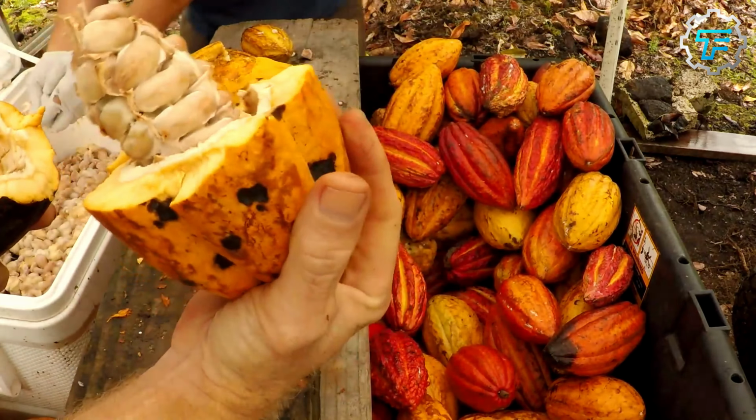Once the cocoa pods have been harvested and collected into a basket, they are taken to a processing facility, where the pods are opened and the cocoa beans within them are removed. These cocoa pods can contain more than 50 cocoa beans each, and just so you know, these fresh cocoa beans are neither brown nor taste like the sweet chocolate they will ultimately produce.